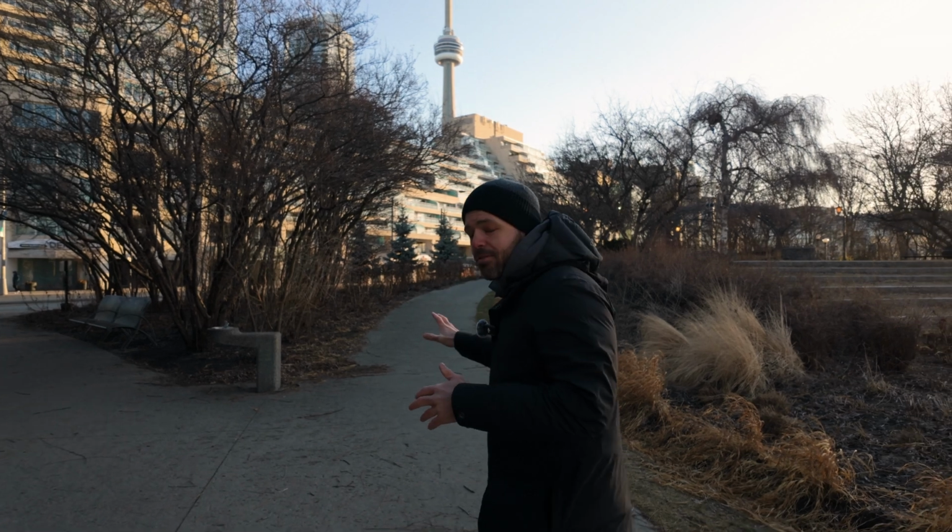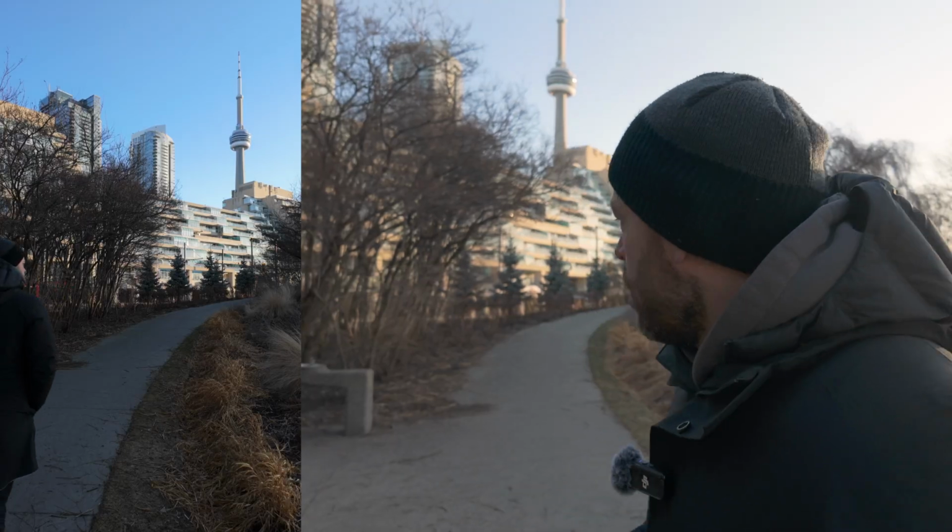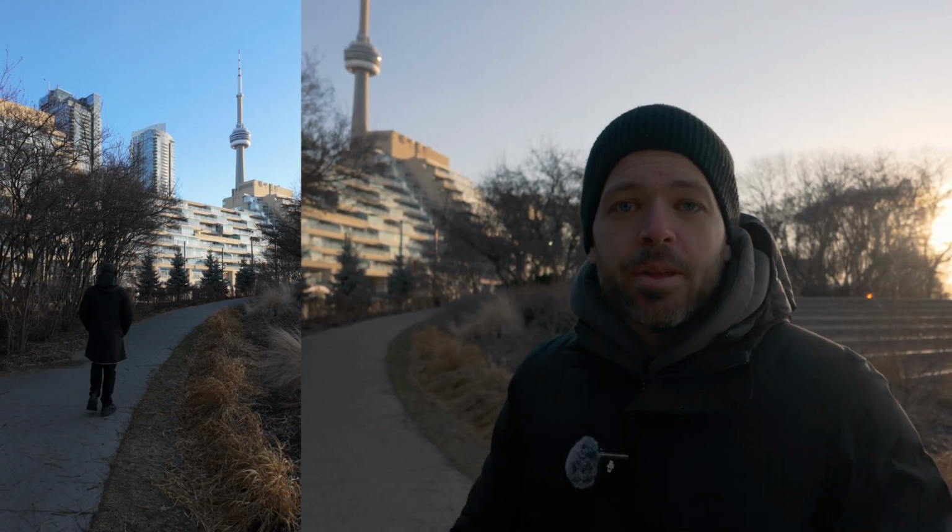I very rarely actually use the 5x on my iPhone 16 Pro, simply because the camera quality is just not quite there. All right, so a good example of this is the composition that we have behind me. There's a 0.5x composition here that I want to get of me walking up this ramp here towards the CN Tower, so you have a better idea about what I'm talking about.